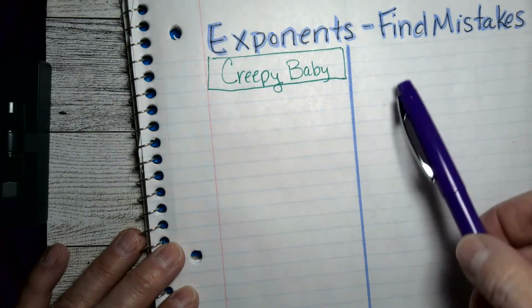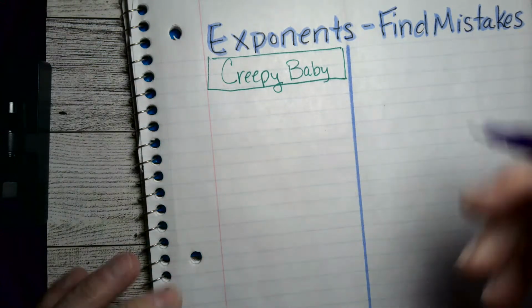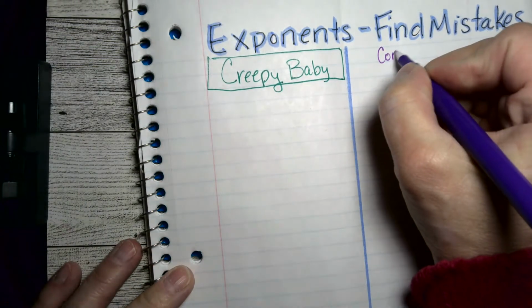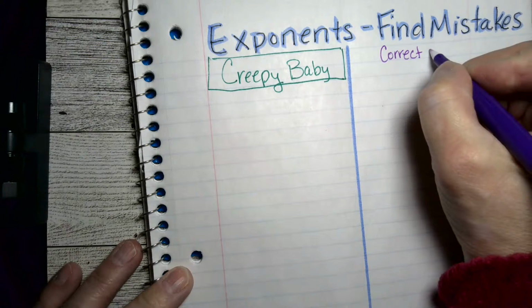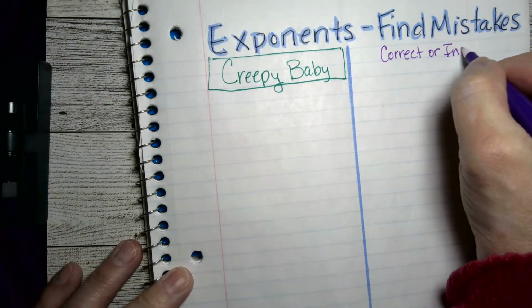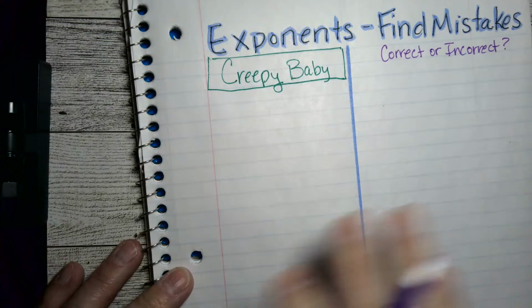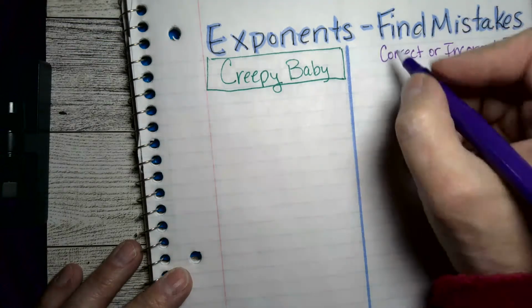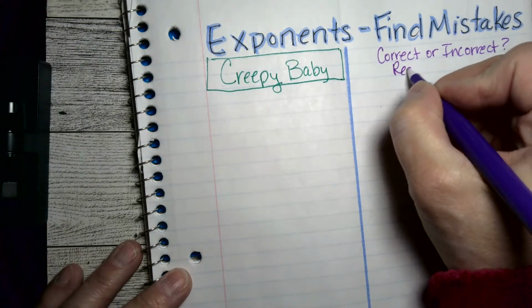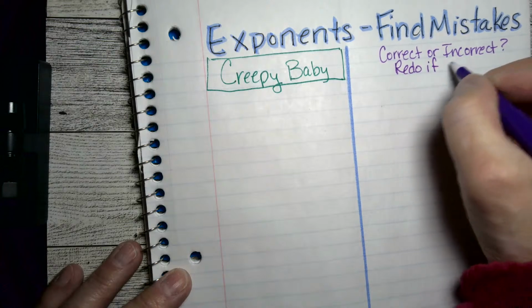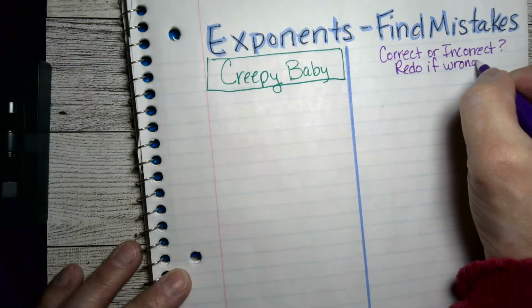And then you are going to make a decision about whether or not it's correct or incorrect. And this all goes in your notebooks. If you're in my class, this will be graded. And if it's incorrect, you're going to have to redo it.